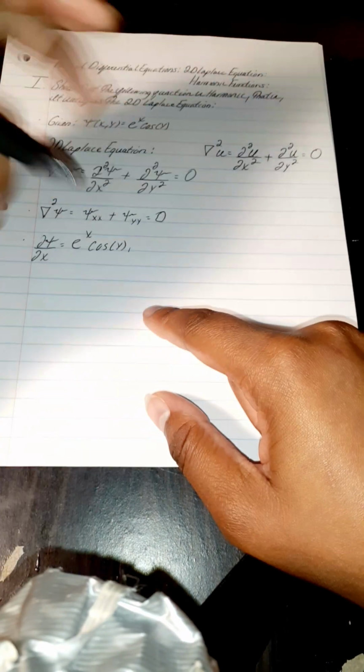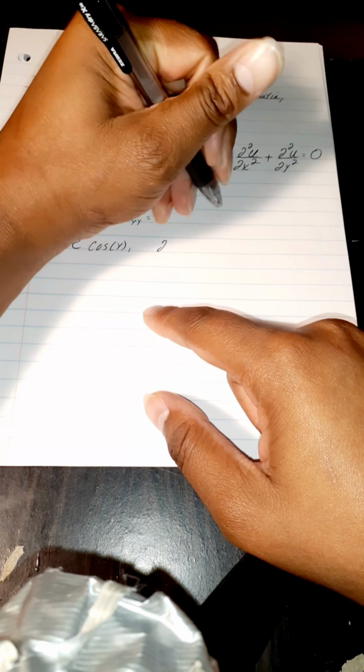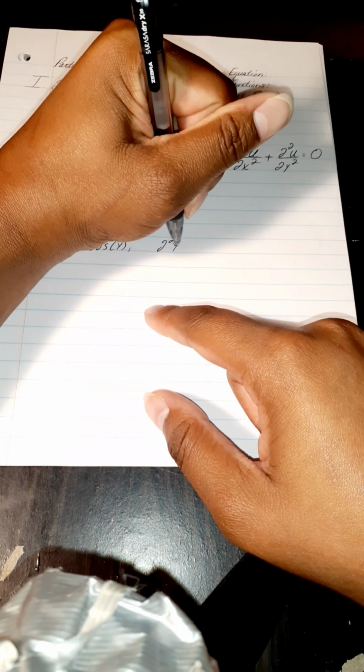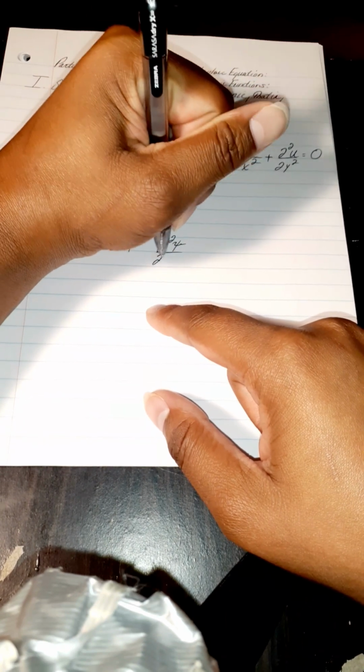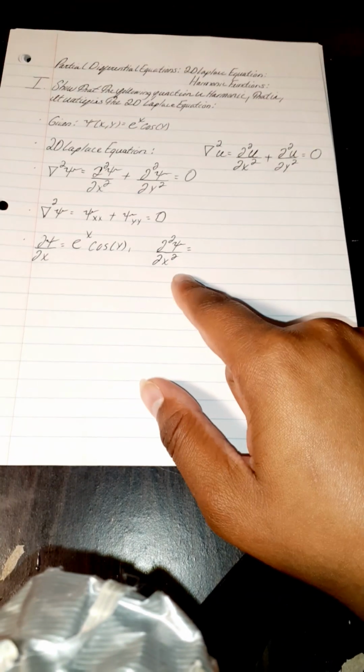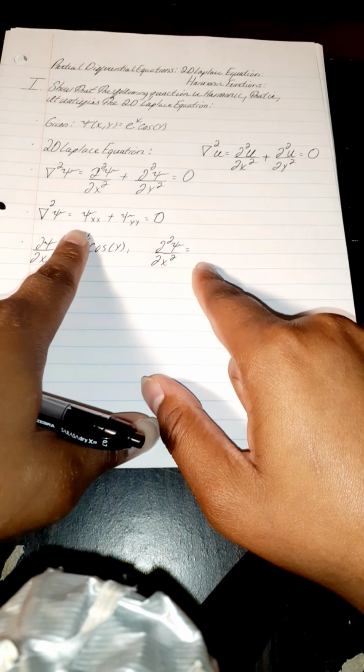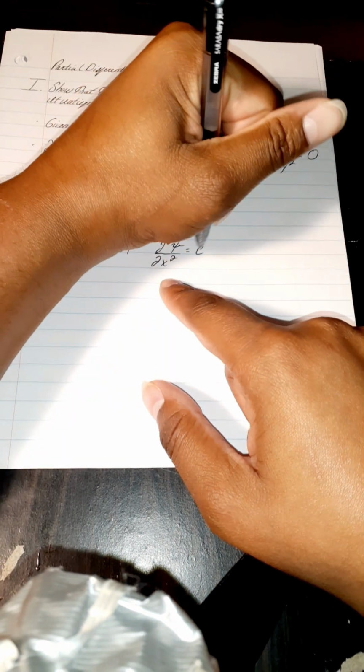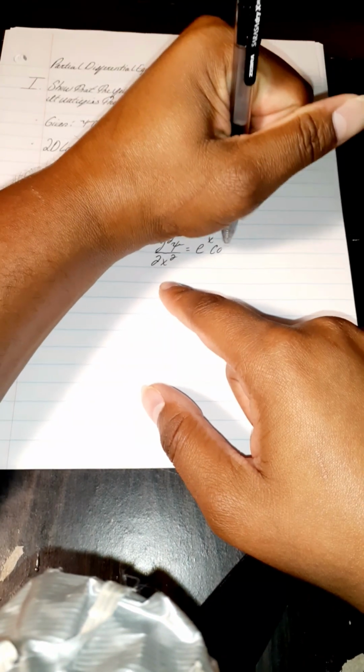You should also notice that when we find d squared psi over dx squared, you should easily be able to see that this is also going to be e to the x times cosine of y.